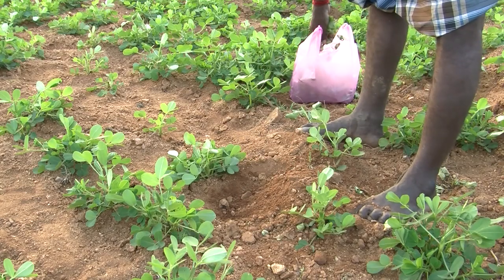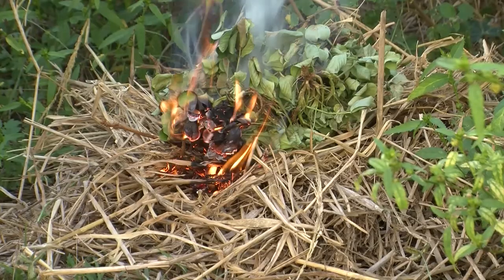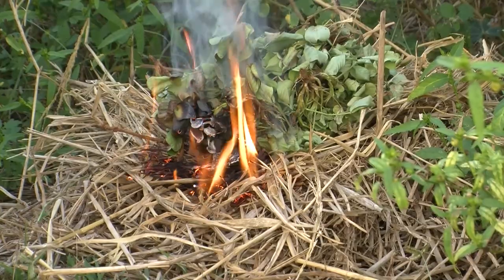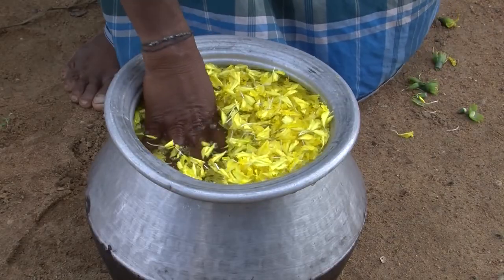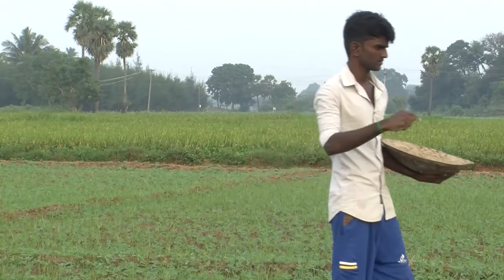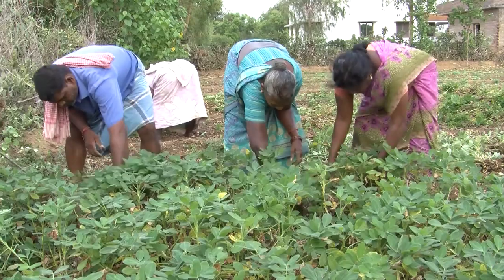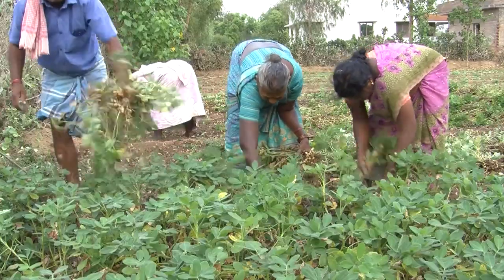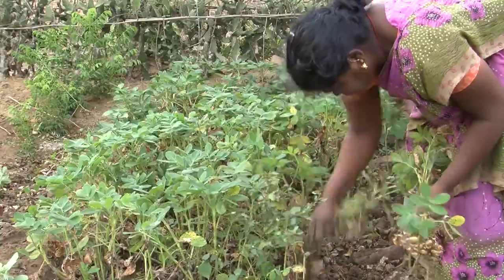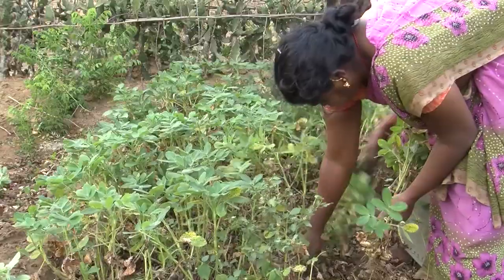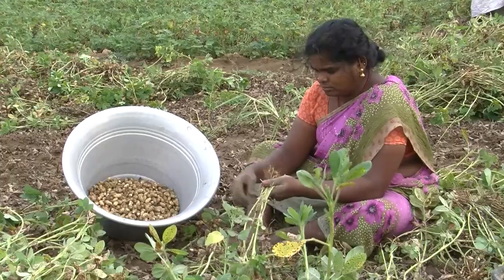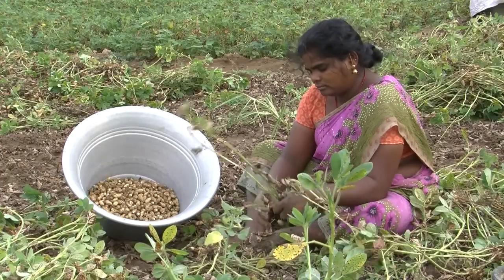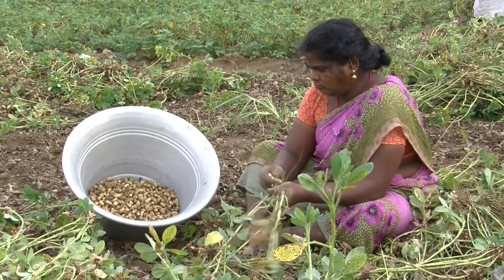Uproot diseased plants, put them in a bag and destroy them away from the field. Marigold extract and gypsum also prevent these diseases. Rotate crops so the germs do not build up in the soil. Simple, practical ideas like these help in a big way to save the crop from deadly root and stem rot.